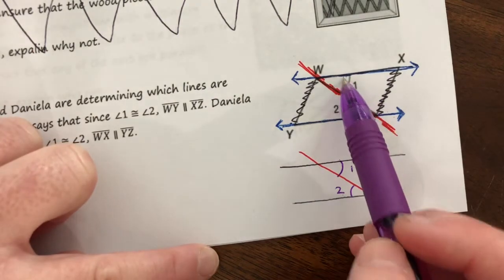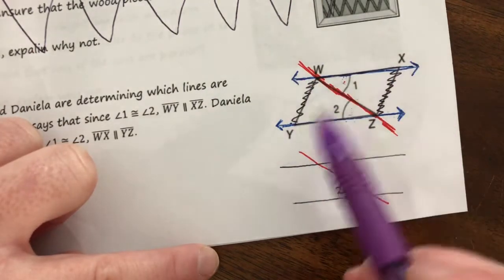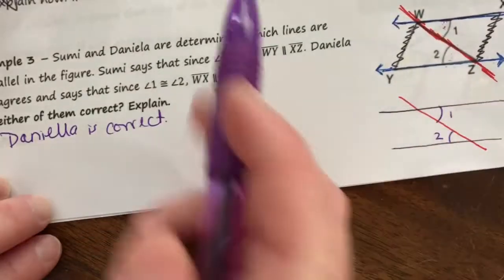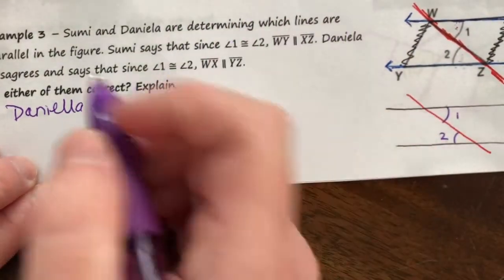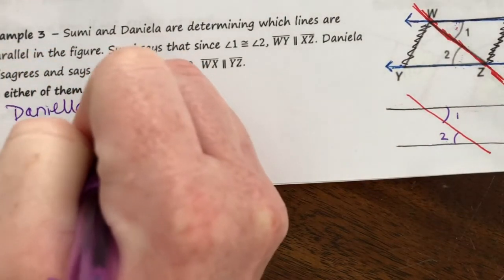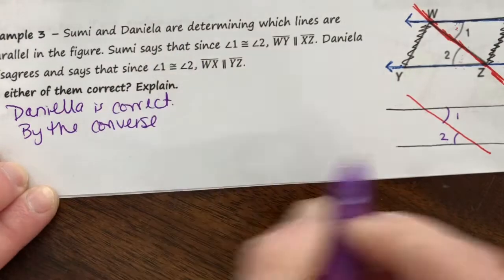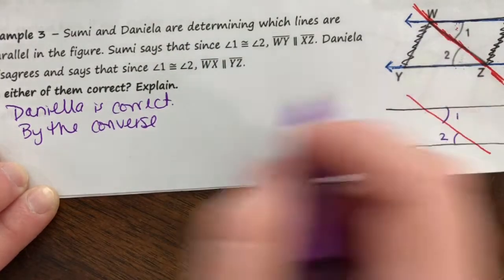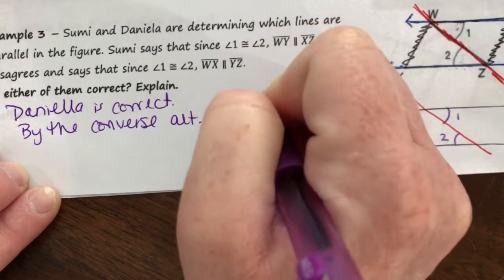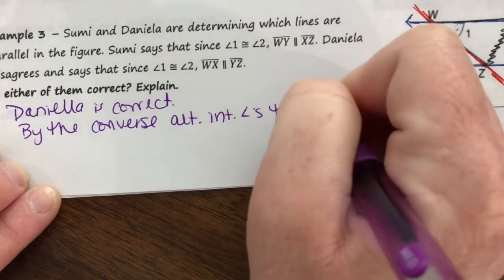When they say the angles are congruent, so tell me whether the lines are parallel, that's the converse rule. So Daniela is correct, by the converse, and these are alternate interior angles, alternate interior angles theorem.